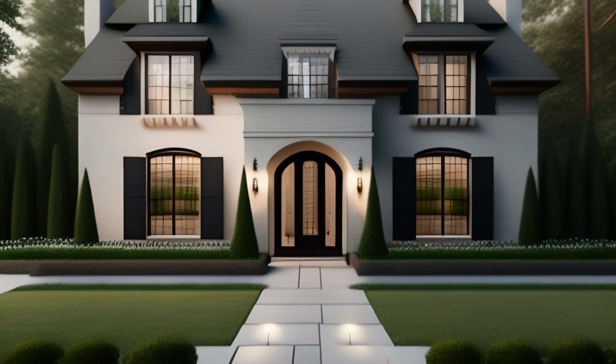Social hub. The kitchen in open concept plans often serves as the social hub of the home. With an open layout, it's easier for the cook to interact with family and guests while preparing meals.